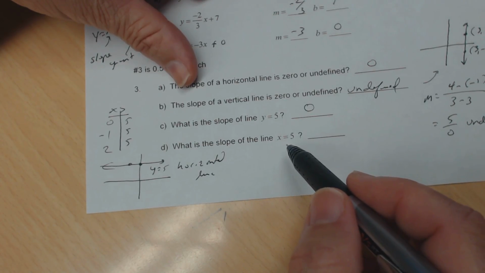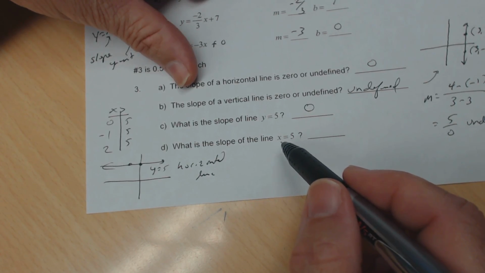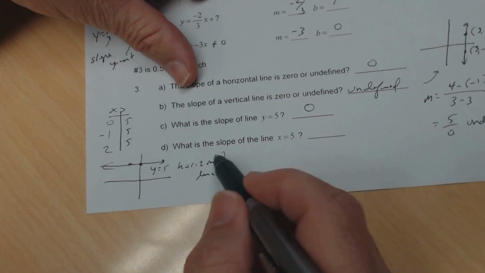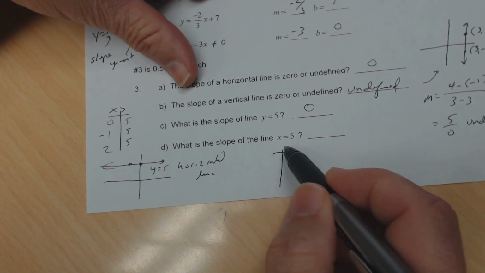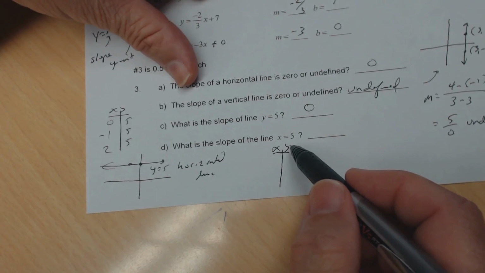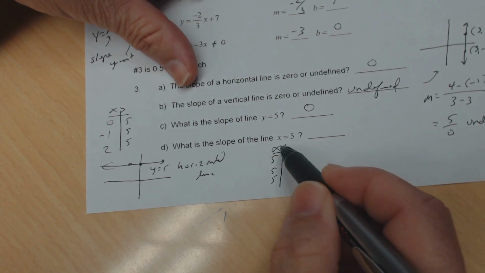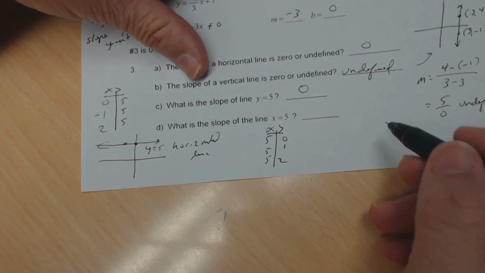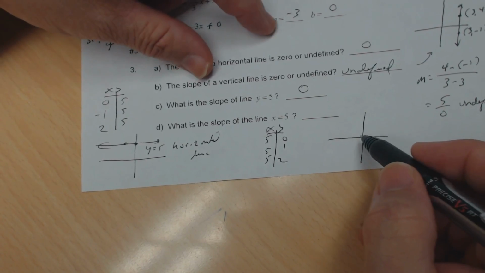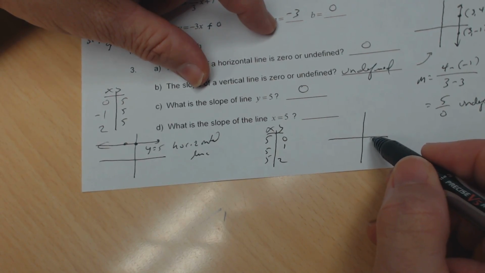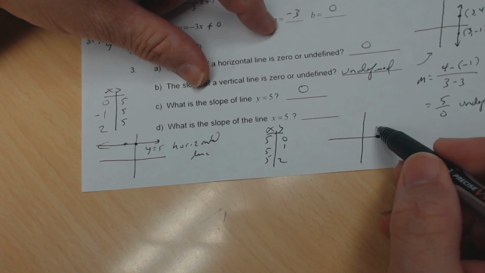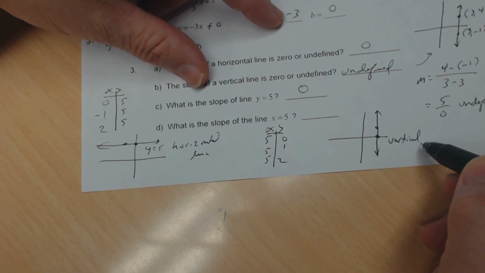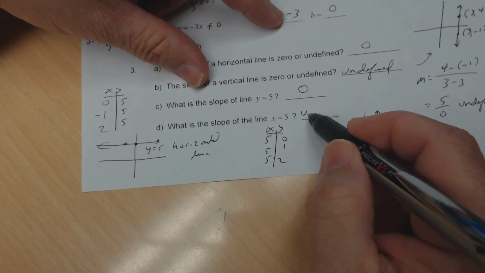Over here, since there's no y variable, you've got to remember that's a vertical line. x equals 5 is a vertical line. And again, if you did not know that, then you would use a t-table, just like we did here. And remember, that means that x always equals 5. So in the x column, I'm going to have 5 no matter what y is. So when I graph this, here's (5, 0) right here. Here's (5, 1), and that's enough to graph this. And notice it's a vertical line. And we know that the slope of a vertical line is undefined.